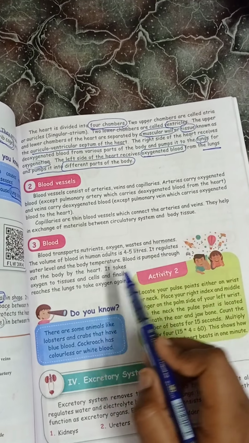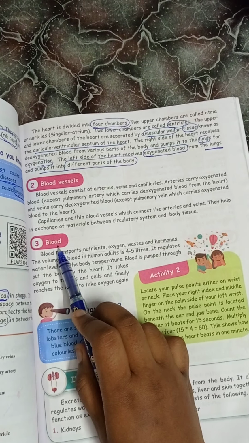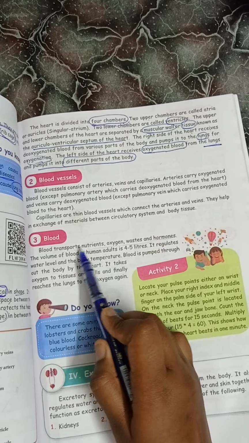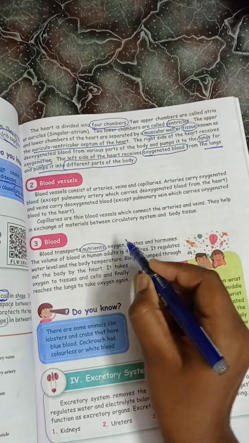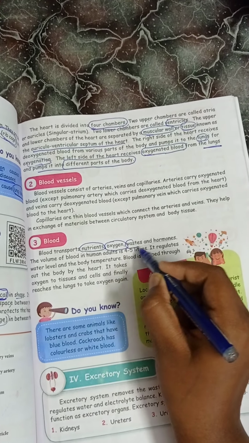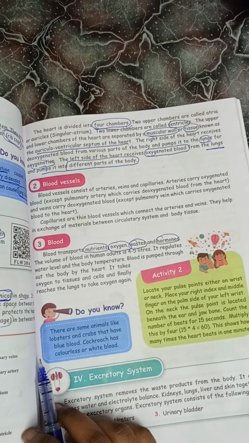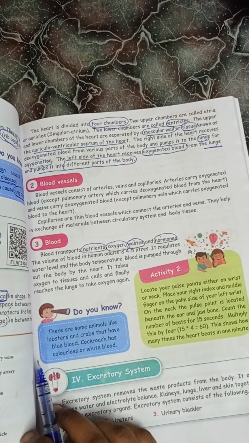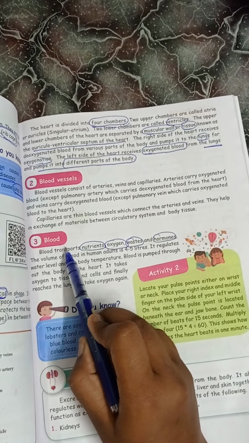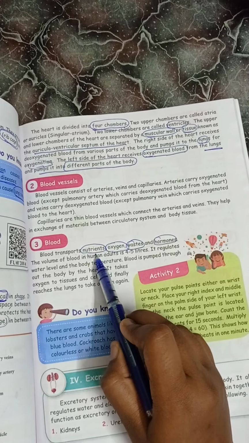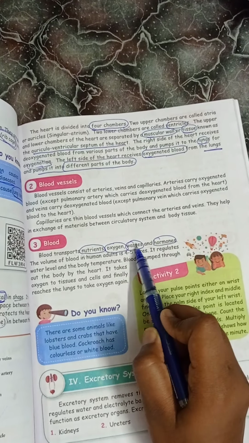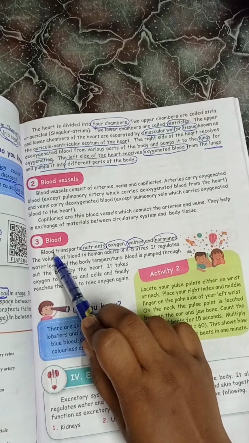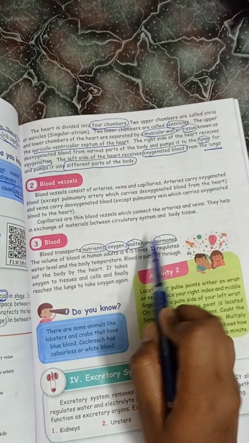Next we will see blood. Blood transports nutrients, oxygen, waste and hormones. These are very important, children. These nutrients, oxygen, waste and hormones are very important to tissue, so the blood transports them to the tissue.